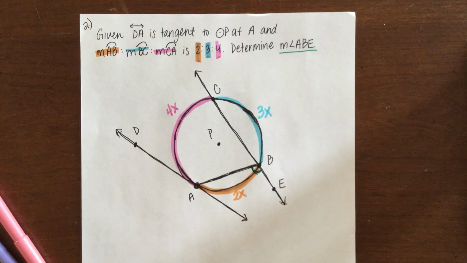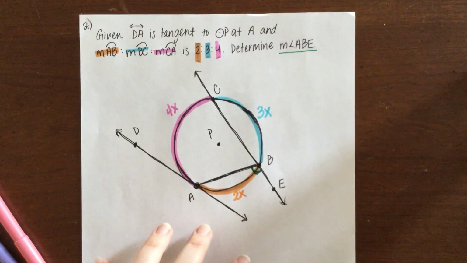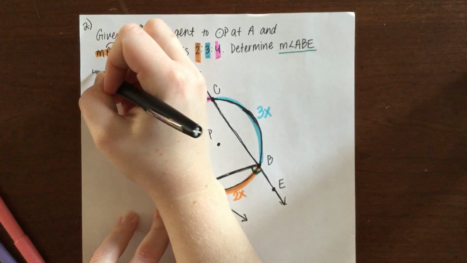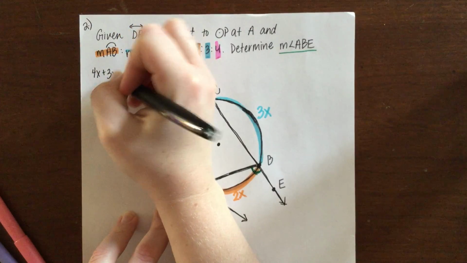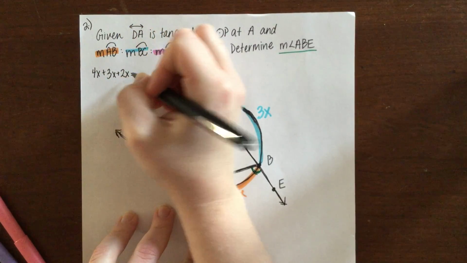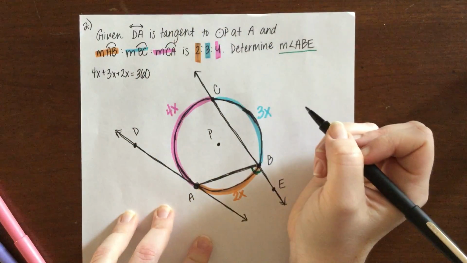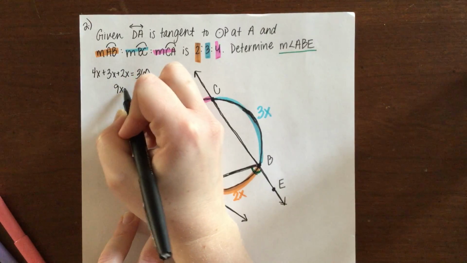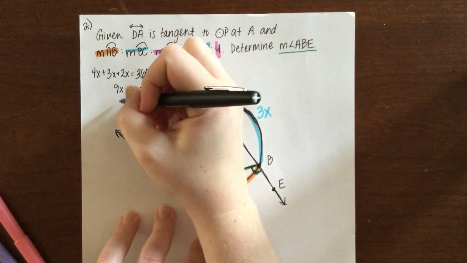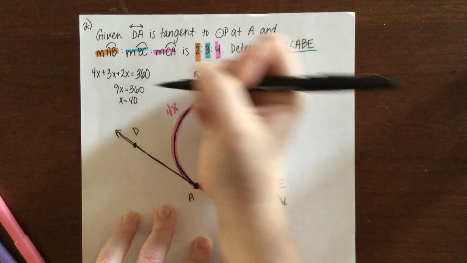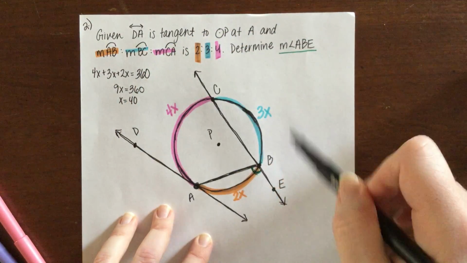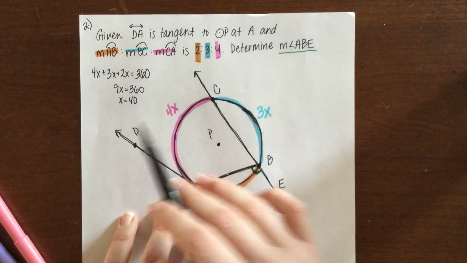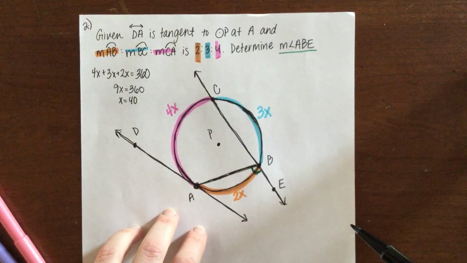I look at everything that I just labeled, and if I add those all up together, I know it has to make the entire circle because nothing was left out. So now I'm able to solve for x by saying 4x plus 3x plus 2x is going to be an entire circle, which is 360. If I add these up together, 9x equals 360, which means x has to equal 40.